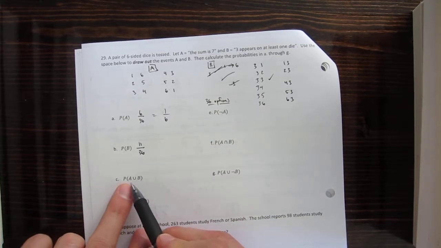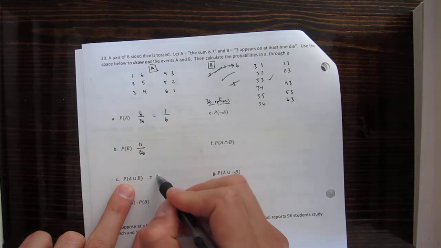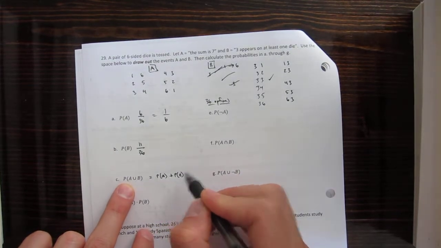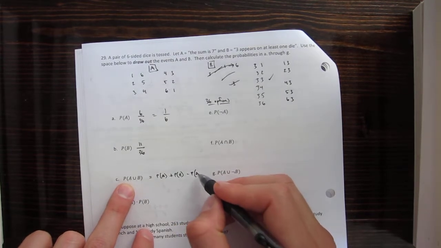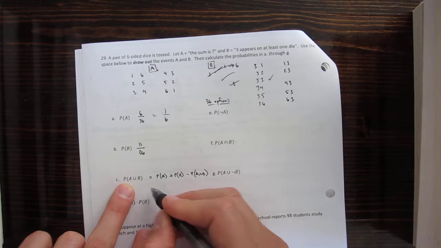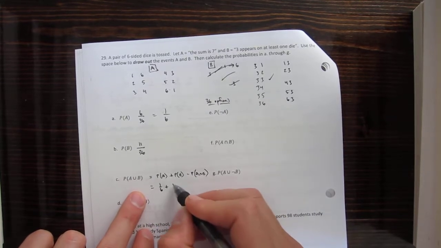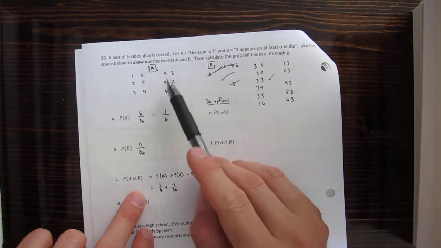Probability of A or B, or both. Well, that's equal to the probability of A plus the probability of B minus the probability of both. Probability of A is 1/6, probability of B is 11/36, and the probability of both, well, what do they have in common?